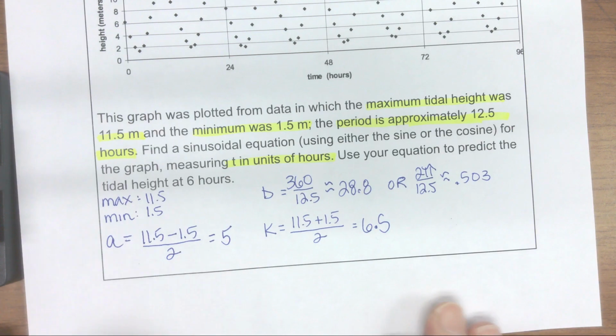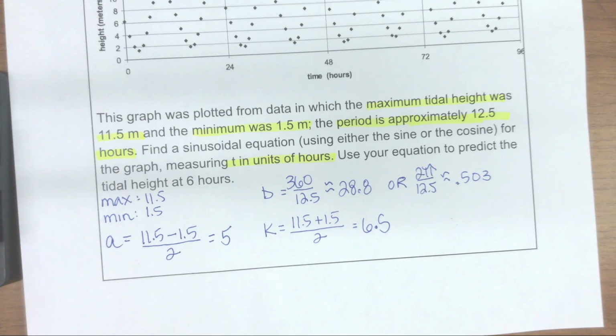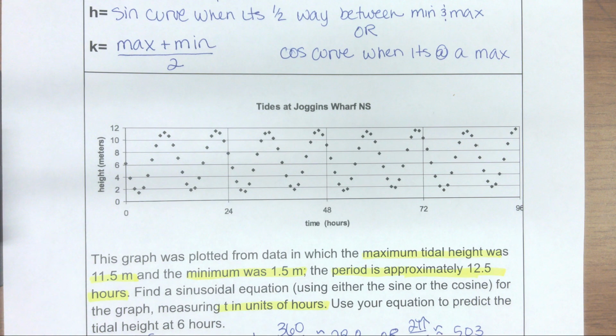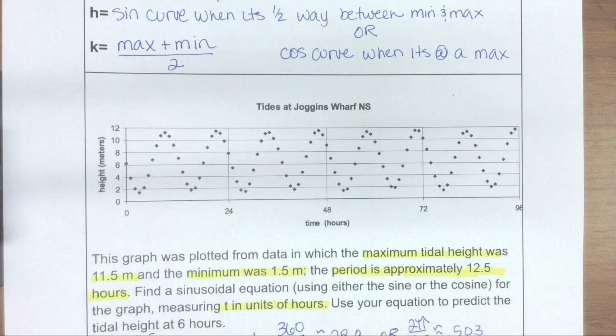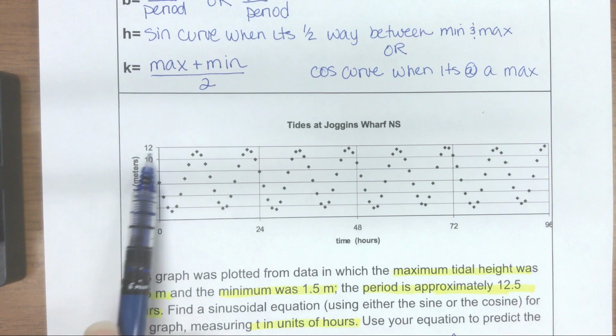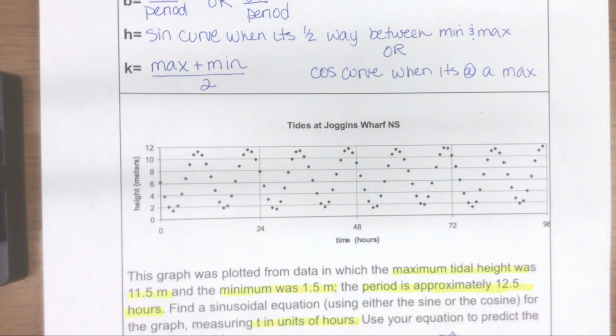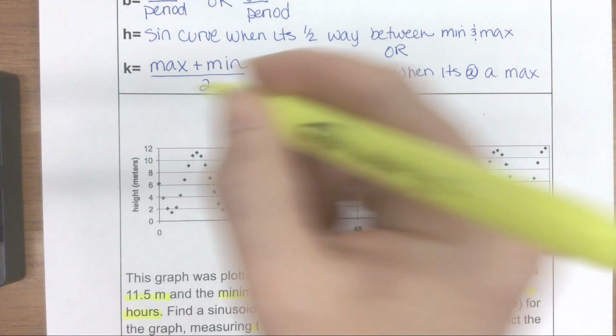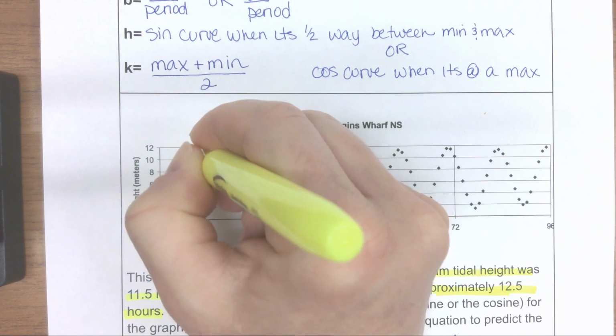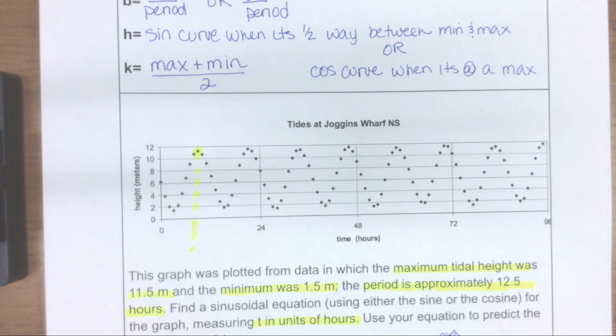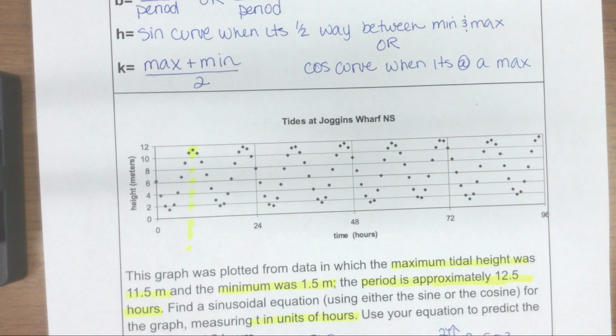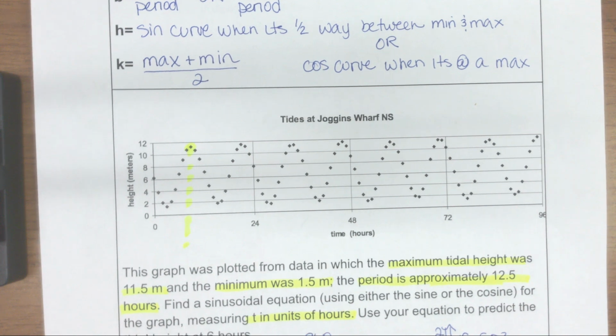All right, now, last thing. Let's see, who am I going to pick? Aiden, sine or cosine? Whatever you want. Okay, so if you're going to pick the cosine curve, what you're going to do is find, and it's a little bit hard to find it on this one, a maximum, and that's going to be your phase shift.